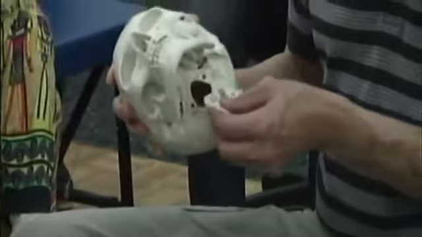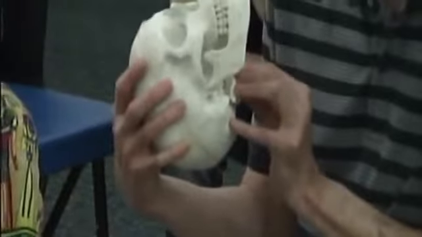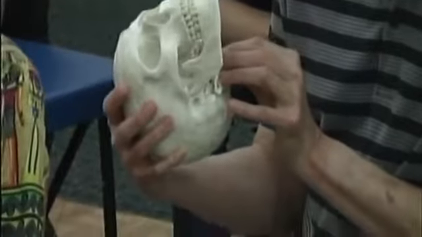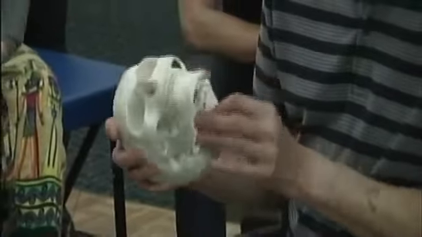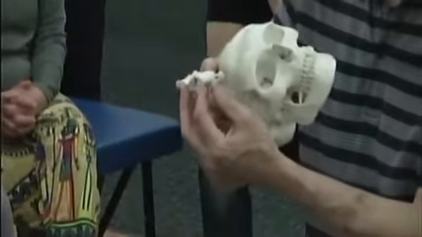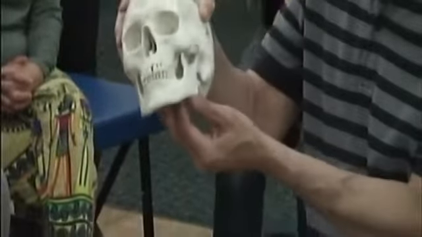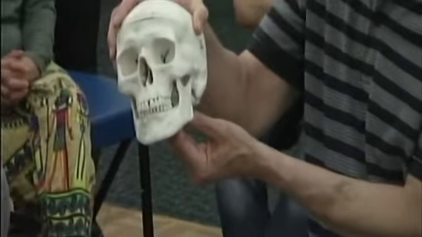So more or less, this engagement in the front makes it so that it's going to be a little bit harder for my head to fall forward, isn't it?